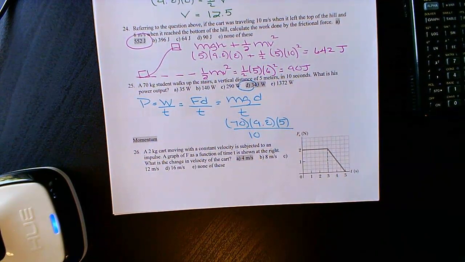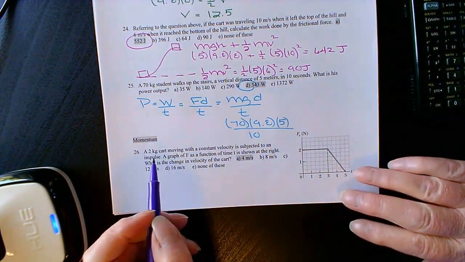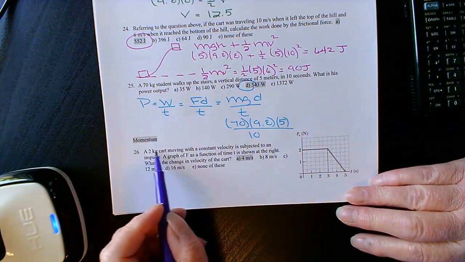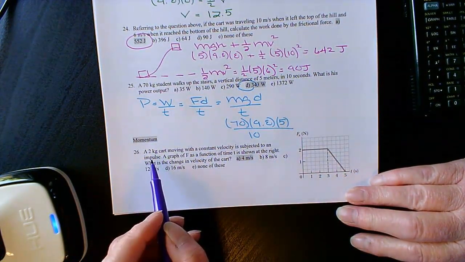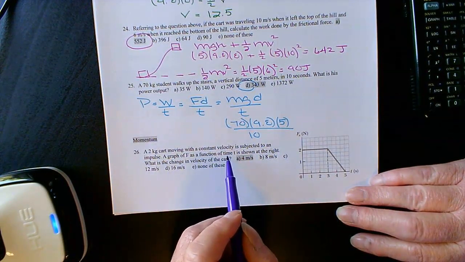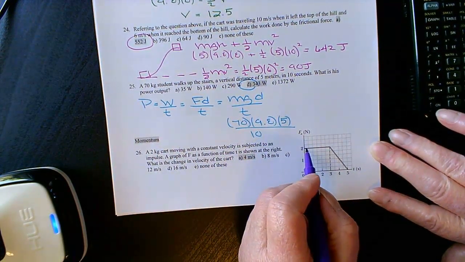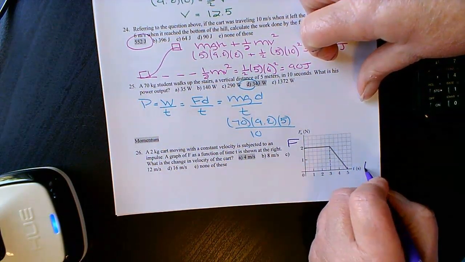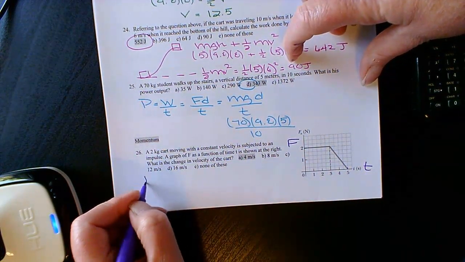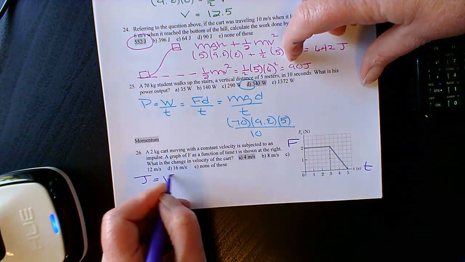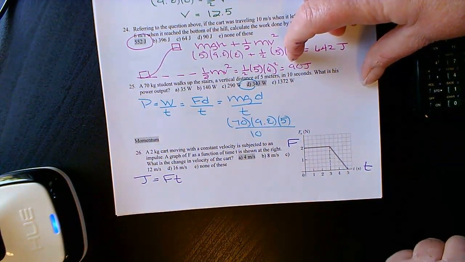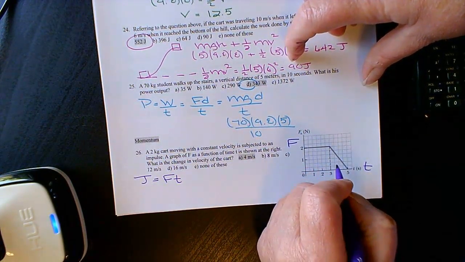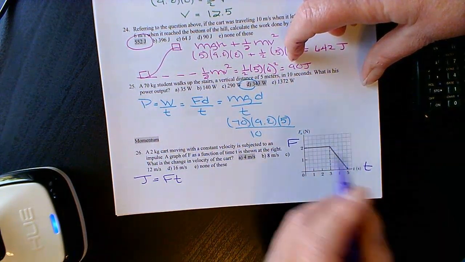All right, we are now moving into the concept of momentum, impulse and momentum. We have a 2-kilogram cart traveling at constant velocity subject to an impulse, and we have a graph of the impulse over here. When you have a force versus time graph, impulse, which is J, is equal to force times time. That means the area under the curve of this graph is the impulse. So let's find the area.